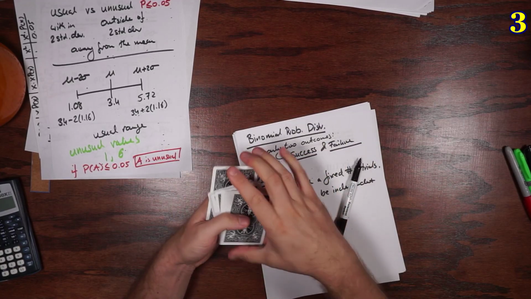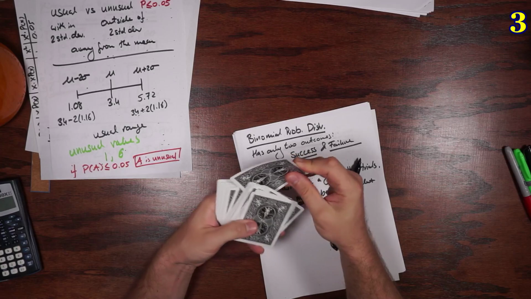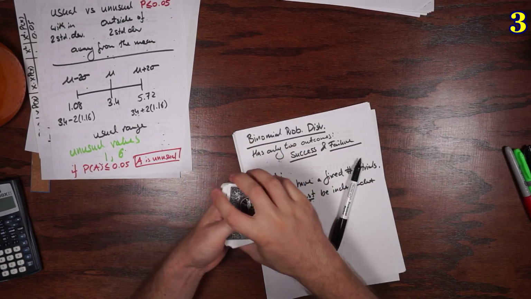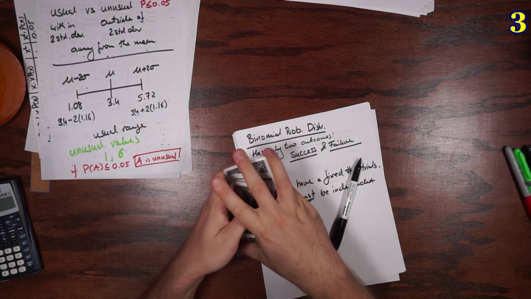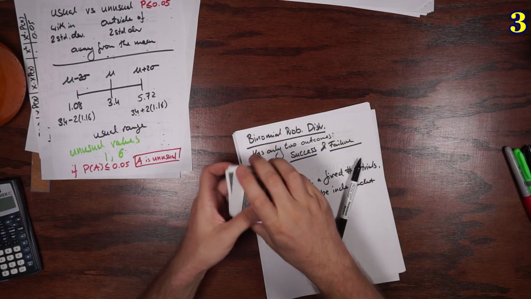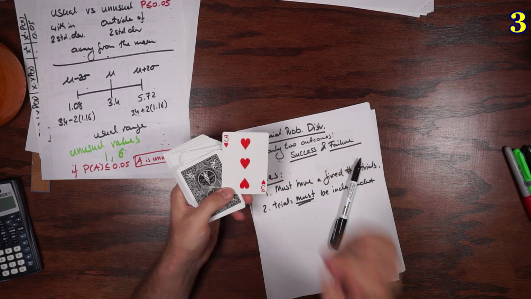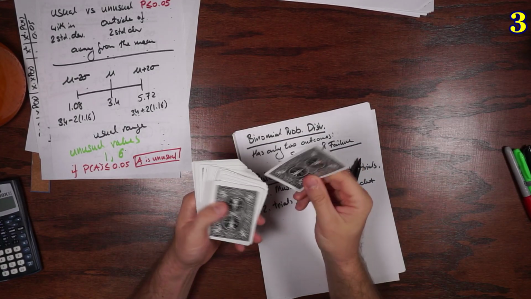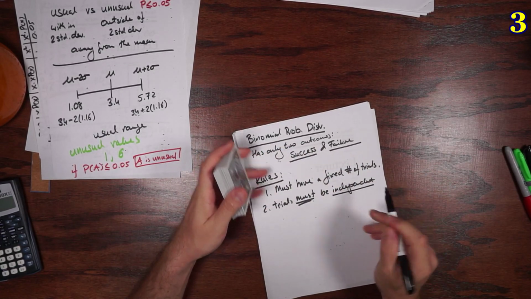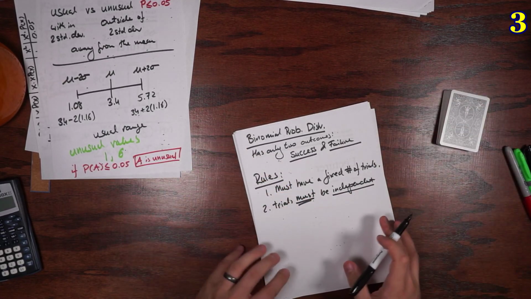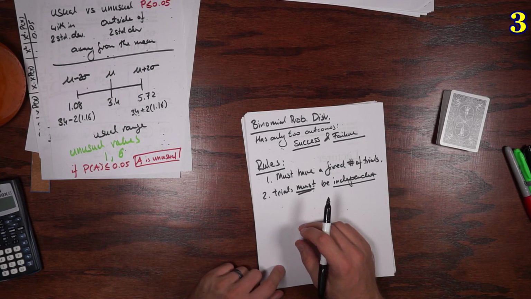I'm going to shuffle it back in. Shuffle. Pick a card, red. Shuffle it back in. And so on, red. And so on and so forth. Black, and then the last one, red. So what I did is I had to reshuffle every time. Why? Because my trials need to be independent. Otherwise, this doesn't work. And independent means the outcome of one trial doesn't affect the next one.